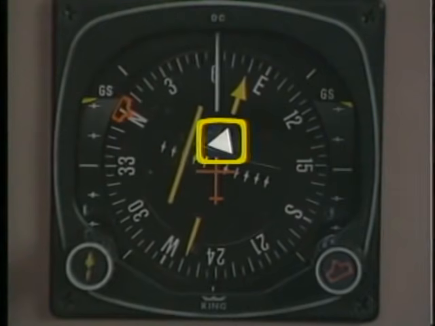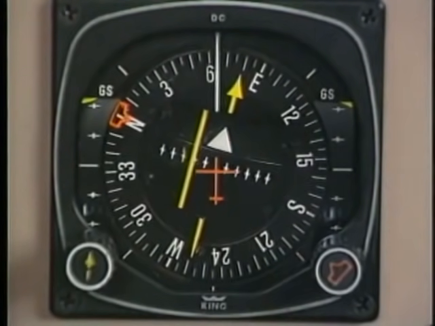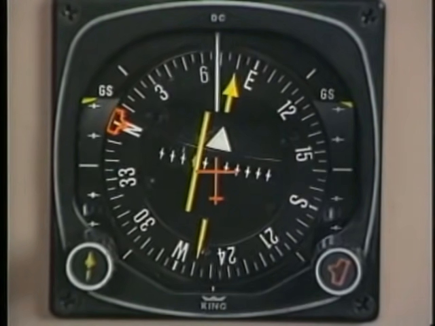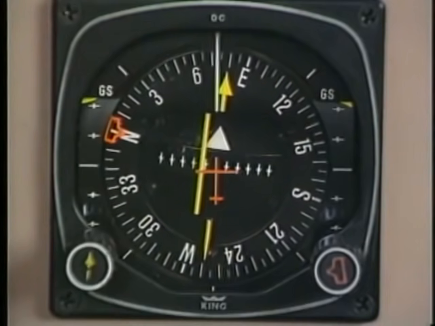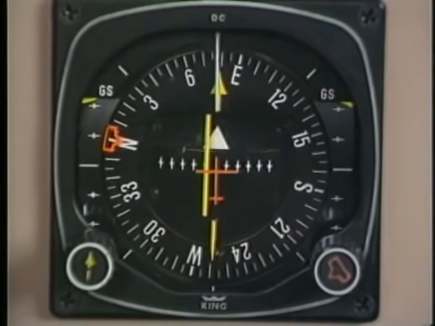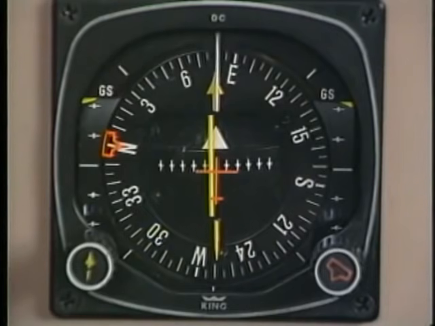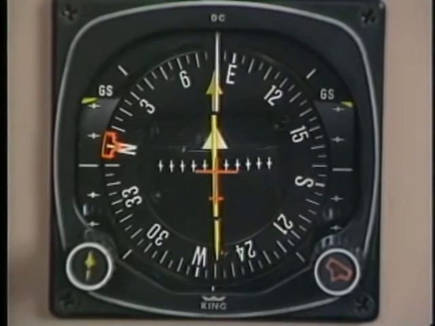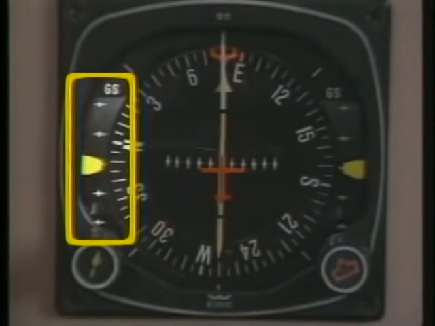The ambiguity indicator functions like the to-from indicator and shows whether the selected radial will take you to or from the station. The airplane symbol in the center of the HSI represents your horizontal situation in relation to the nav aid. A glide slope indicator shows your position relative to the glide slope. You'll learn its importance later on when you practice instrument approaches.